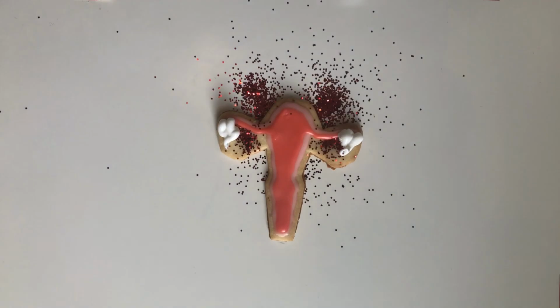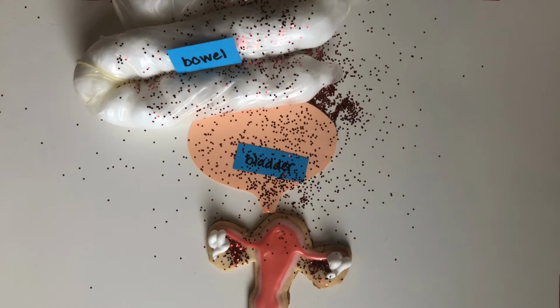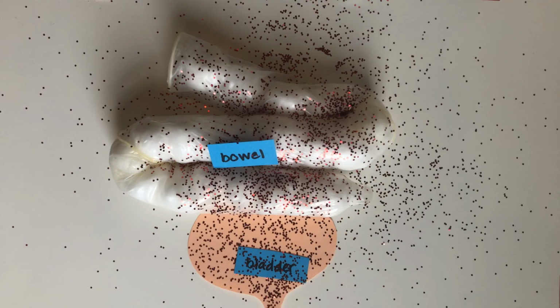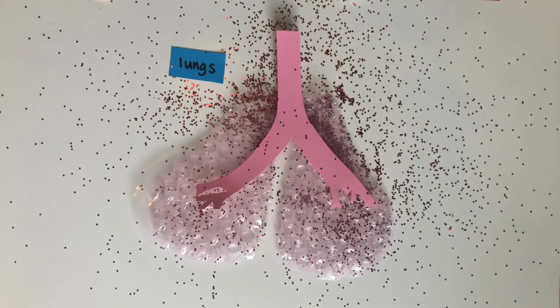Most often, endometriotic tissue grows in the pelvic cavity, adhered to the bowel, ovaries, bladder, and outside of the uterus, but endometriosis has also been found in other locations in the body, like the lungs.